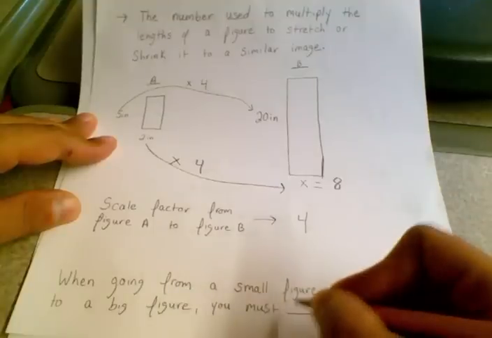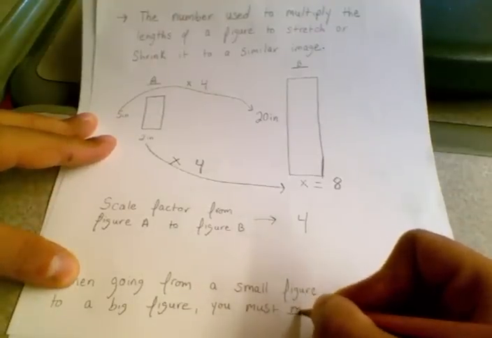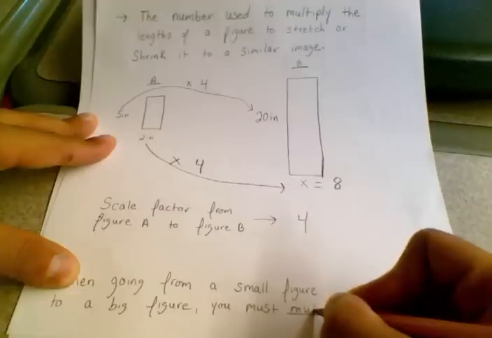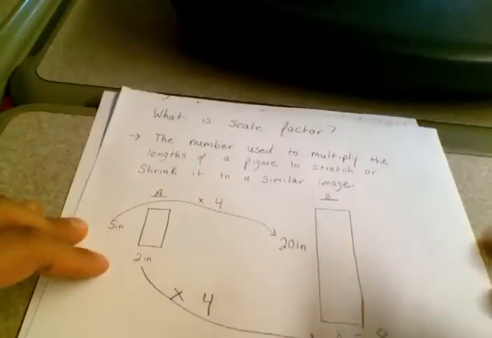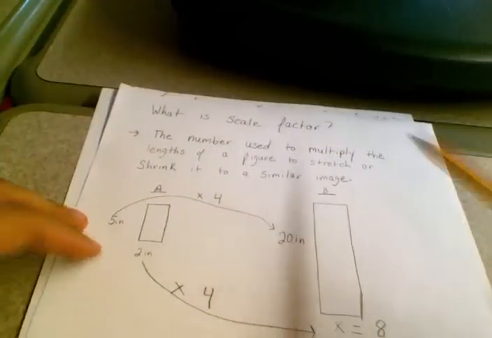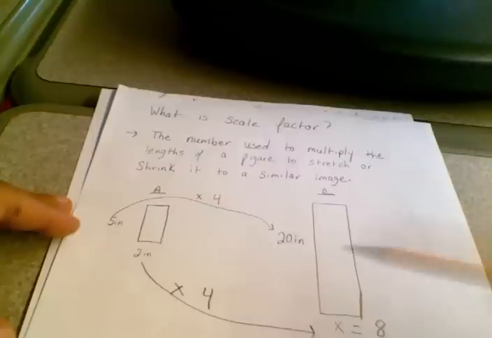When going from a small figure to a big figure, you must, and hopefully the word you said was multiply. You must multiply. Again, scale factor is just the number you're using to multiply to get to a similar image.